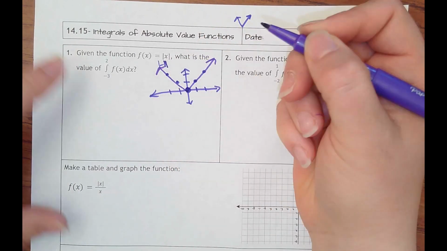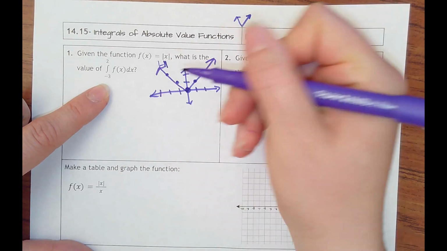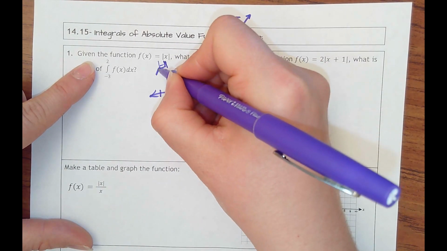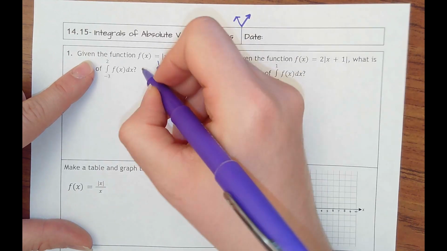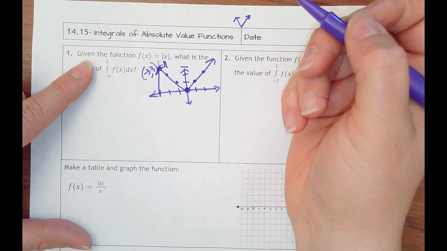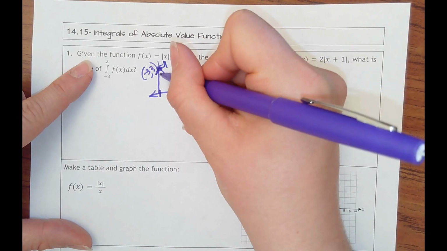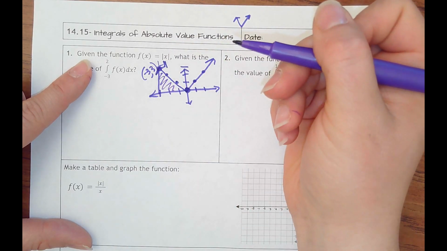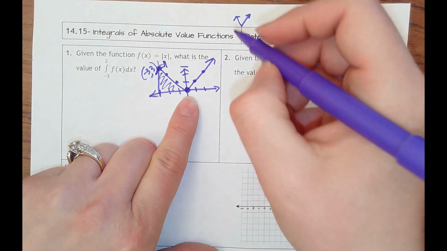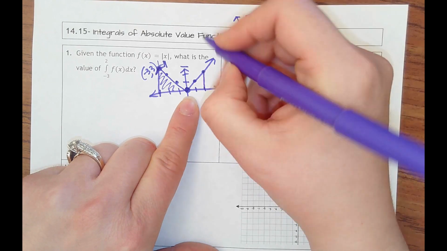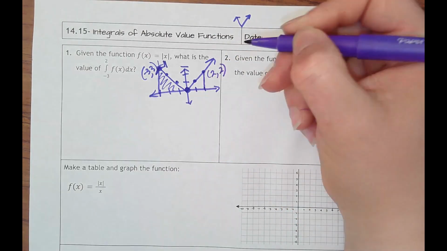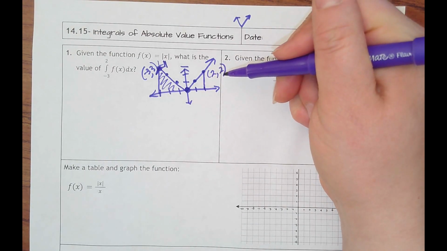Then it just depends on my bounds. They want me to go from negative 3 to 2. So if I were to think about this being here, this point is at negative 3, up 3. So I can find actually the area of this triangle. Then I could also find from 0 to 2 this triangle, because this point is at 2, 2. So it's always that number, comma, the absolute value of itself.